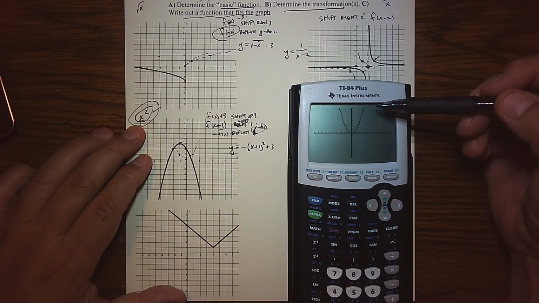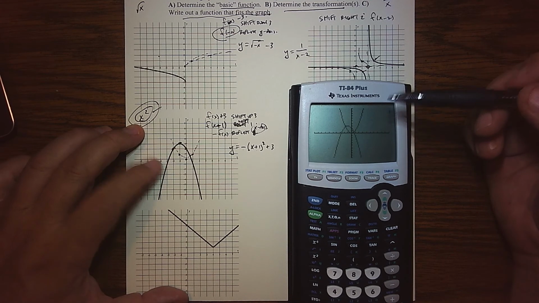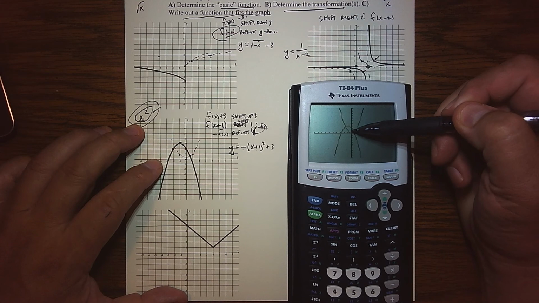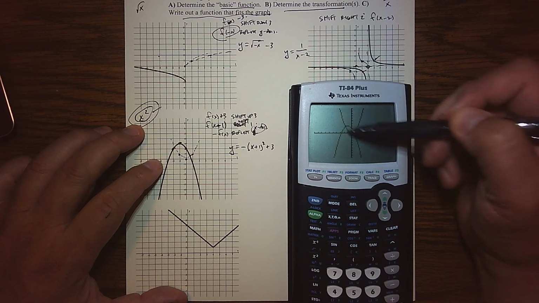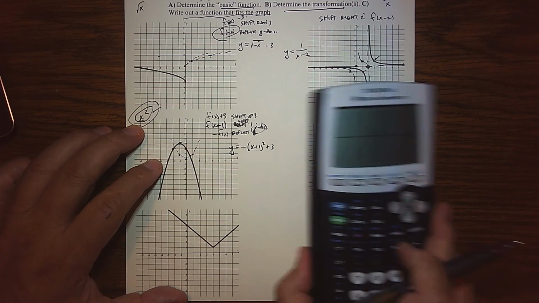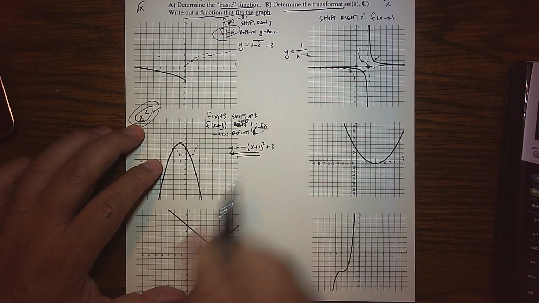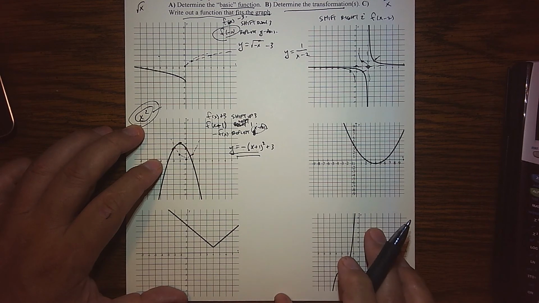And there's our basic function, and here's the one that we're currently seeing. So it's gone up 1, 2, 3. It's gone to the left 1. It's reflected down, so rather than opening up, it's opening downwards. So we nailed it. We found the function that fits that picture.